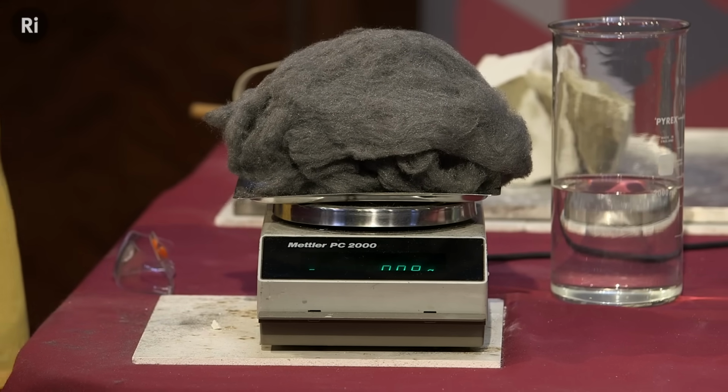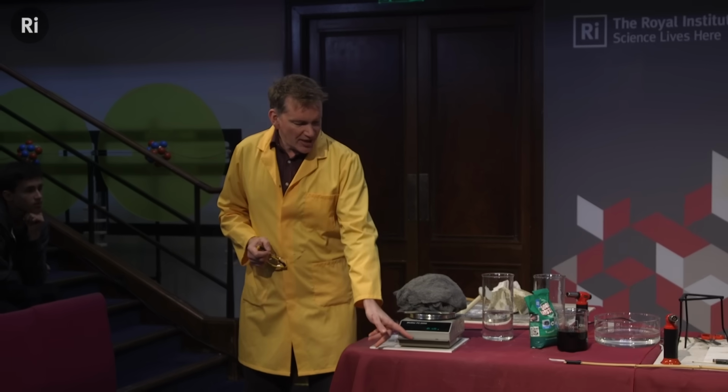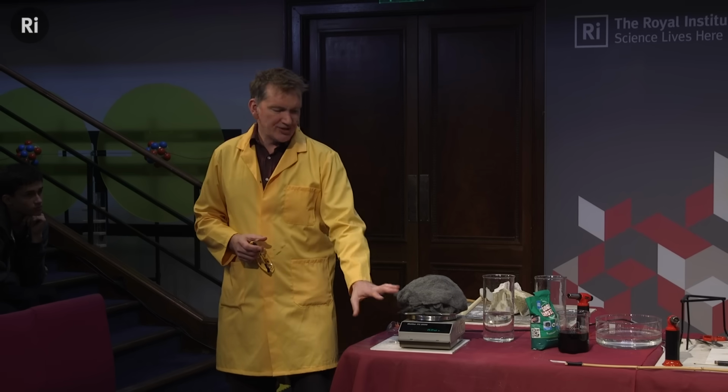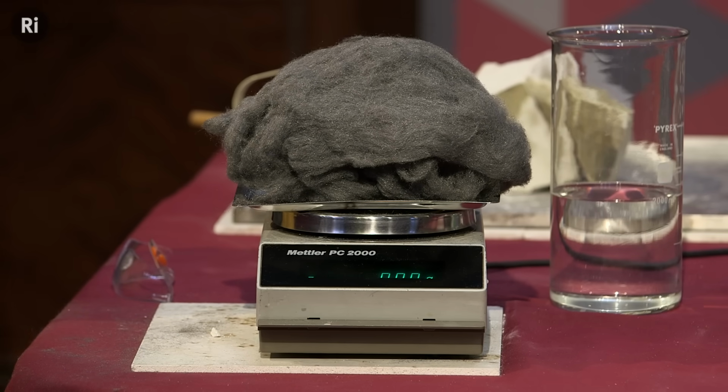So it's a chemical reaction. In a sense, we're going to be burning the iron wool here. We're going to be seeing how the mass changes. So I've set my balance here to be 0. And we're going to see if it goes down, if it stays the same, or if it goes up.